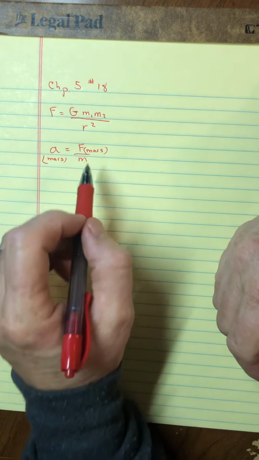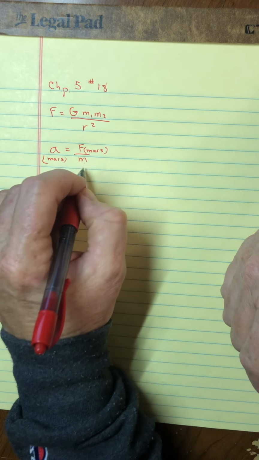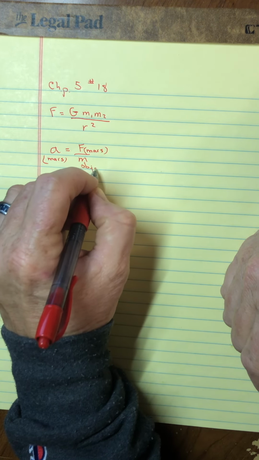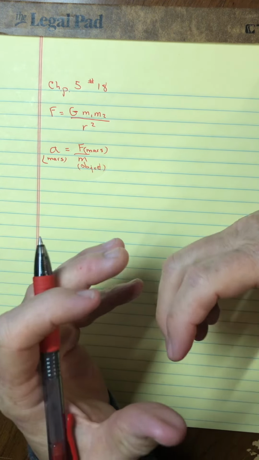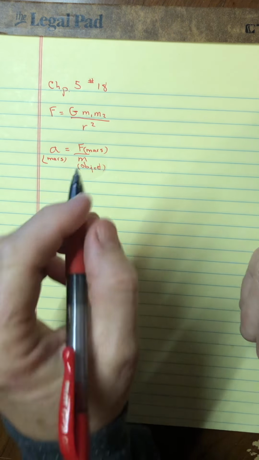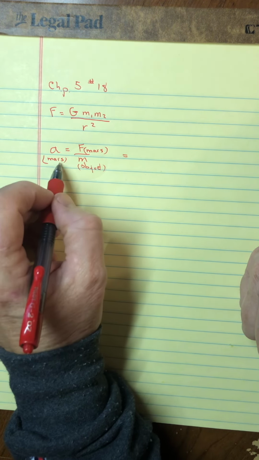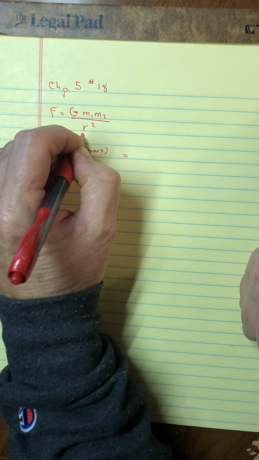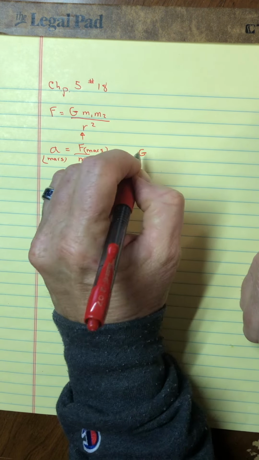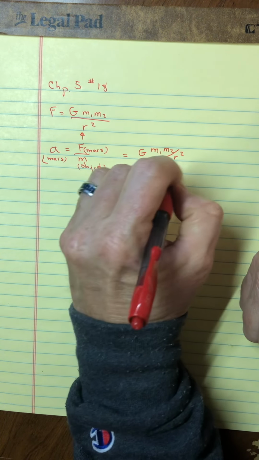The answer to that, going back to chapter 3, is that this is the mass of the object that is being accelerated. So this would be me. Here's why I say that: if I try to figure out the acceleration on Mars, and for force I put in the universal law of gravitation, I would have G, M1, M2, and I would divide by R squared.